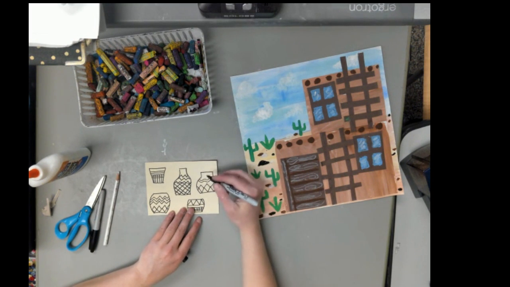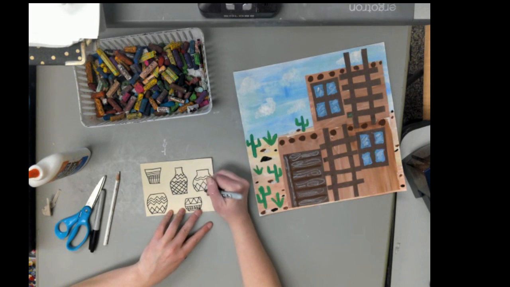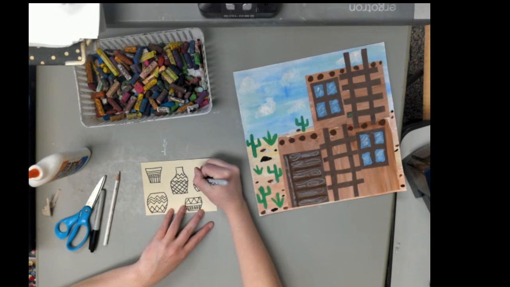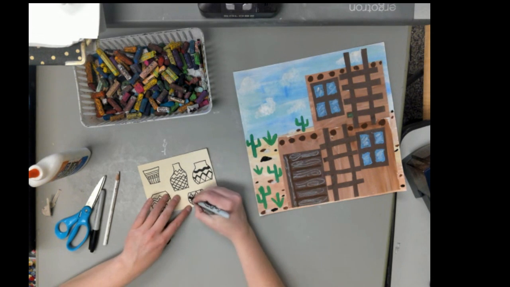Now, to add a little bit more contrast here, I might color in some of my shapes and lines with my Sharpie. Make them all black, and then I might leave some the color of the paper, and then some I might color white. So I'm going to pick something on each one of my little pots to color black.